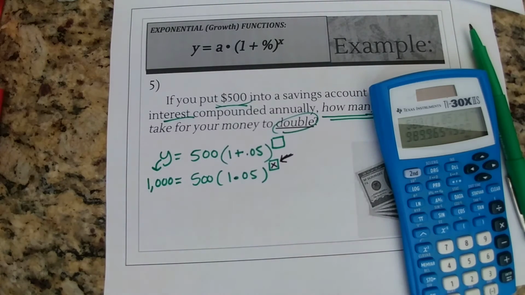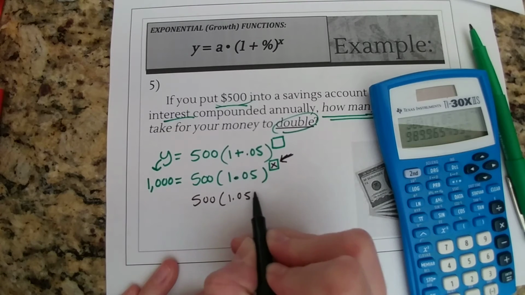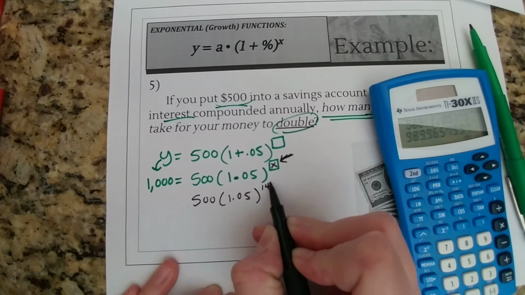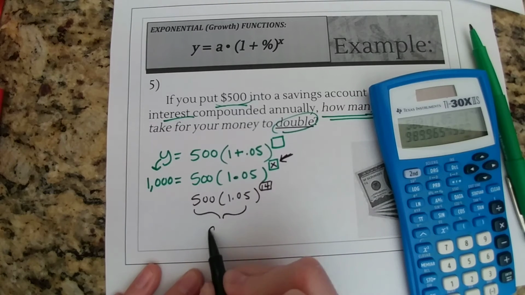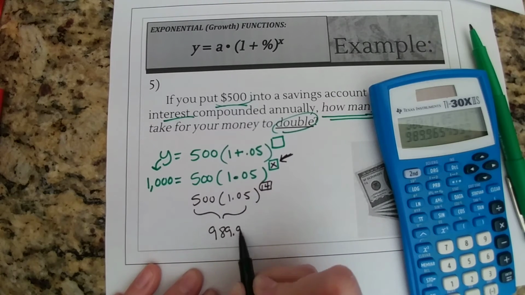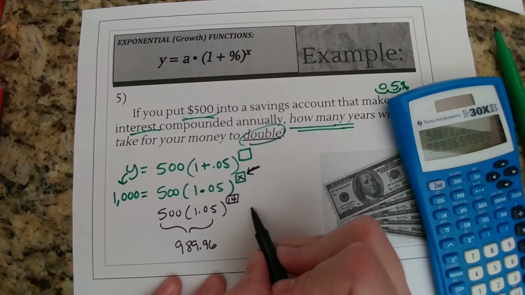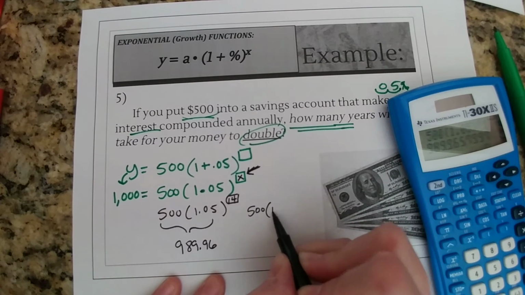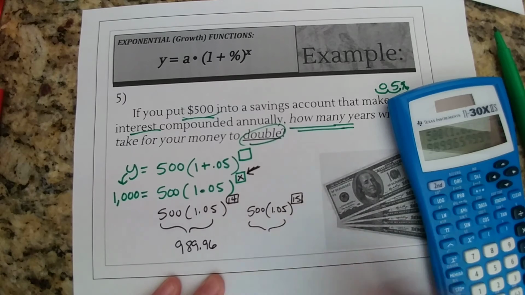Because we're not in class together, if I plug in 14 years, my calculator says I have $989.96. Well, that's not doubling my money. So maybe if I put it in for another year, 15 years, I'll double my money.